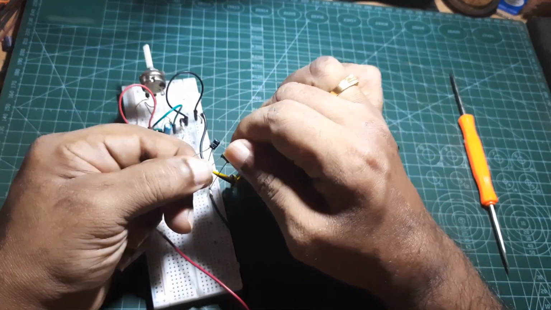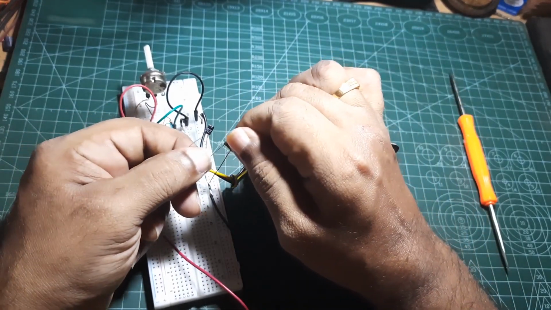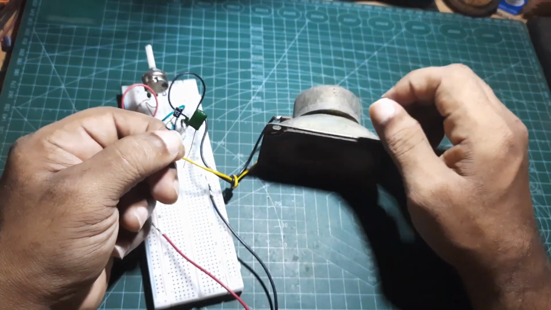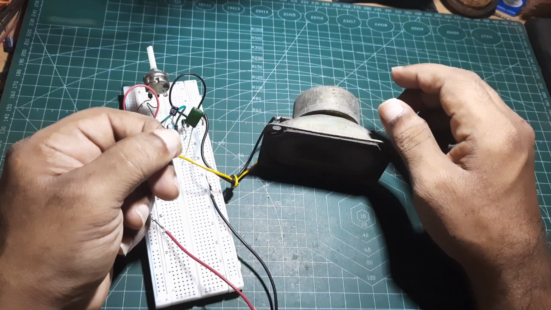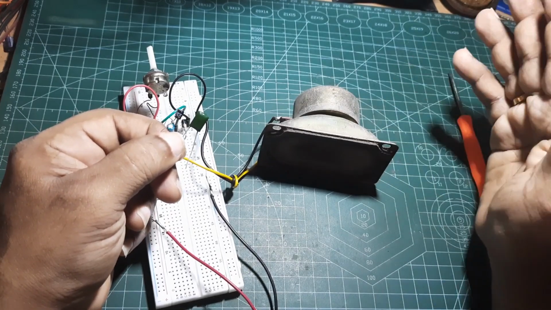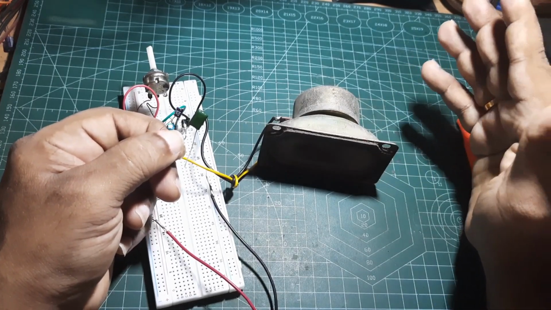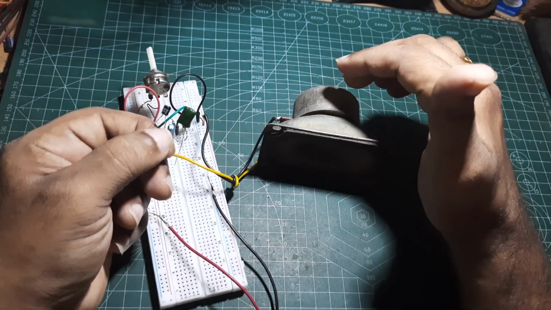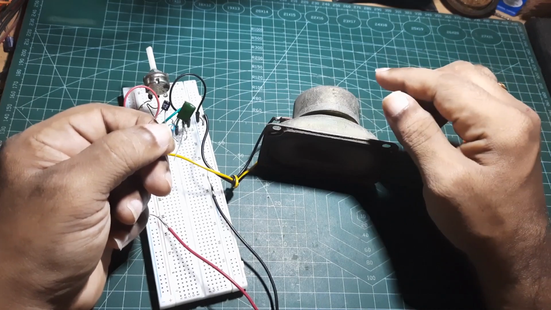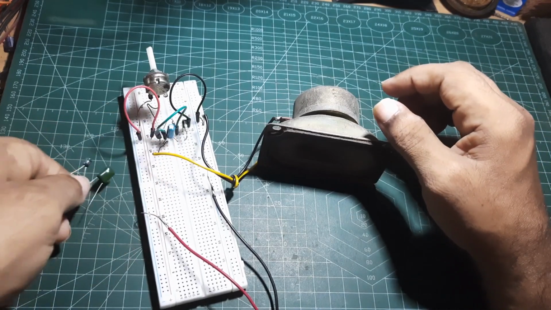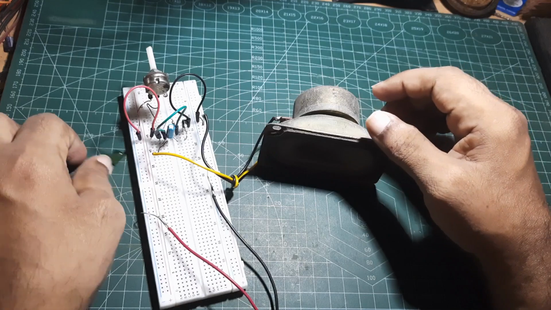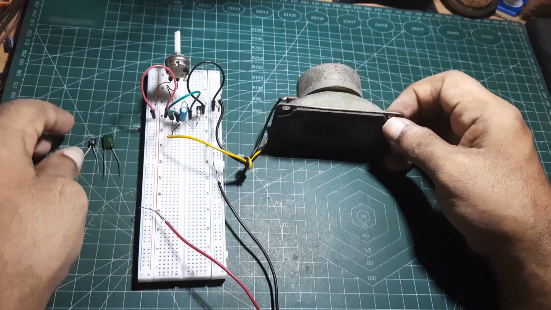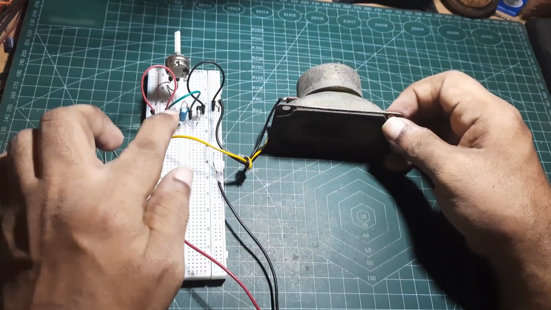When you put a low value capacitor, the oscillator oscillates very fast. It oscillates in the higher audio frequency range. When you put a higher value capacitor, the frequency of oscillation reduces to a very low value. So that is the relation between the capacitor and the oscillator.